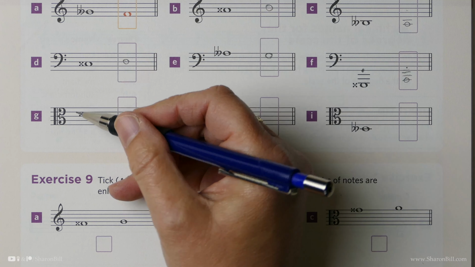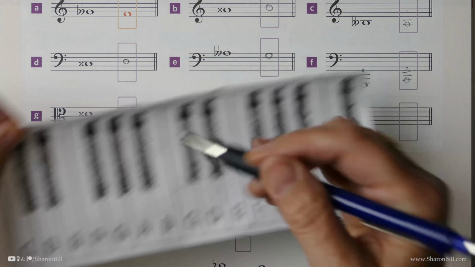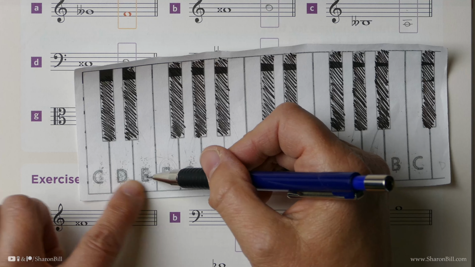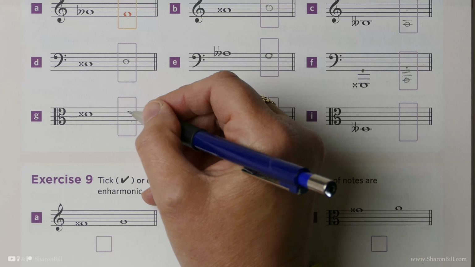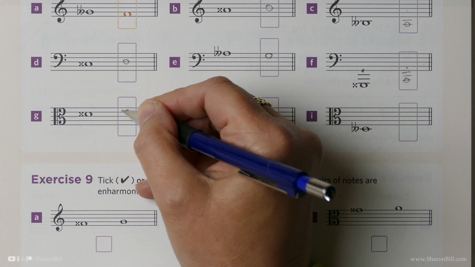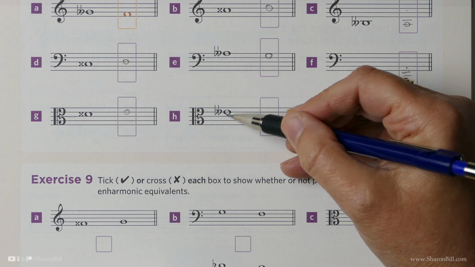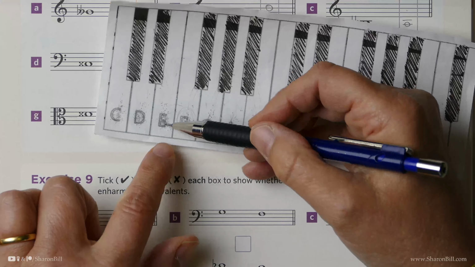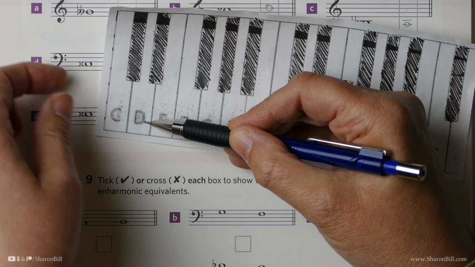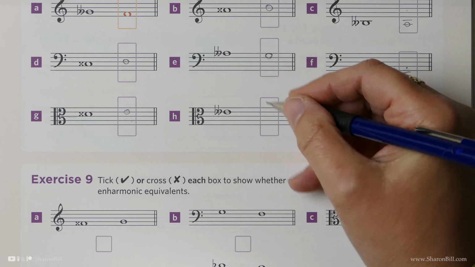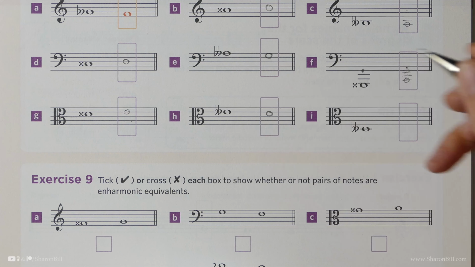And then here, now in the alto clef, that's C, that's a D double sharp, and so we need an E. So that will be there, and you can see it takes us to the next step. And then here we have an E double flat, so E double flat takes us to a D. So that's the D, down a step.